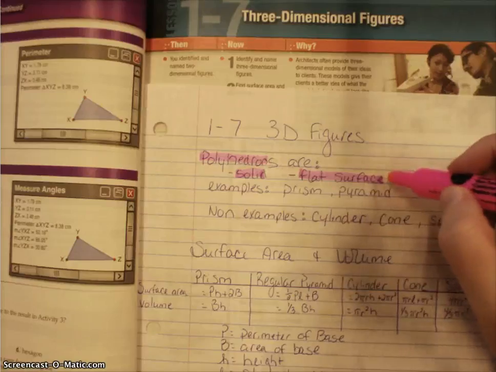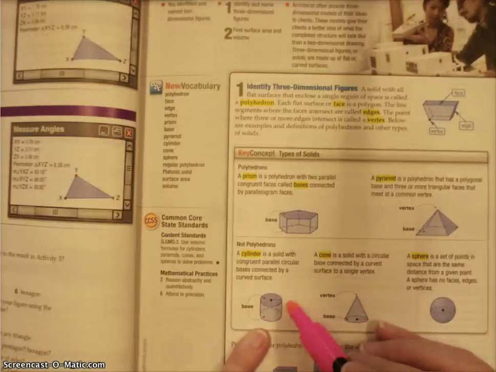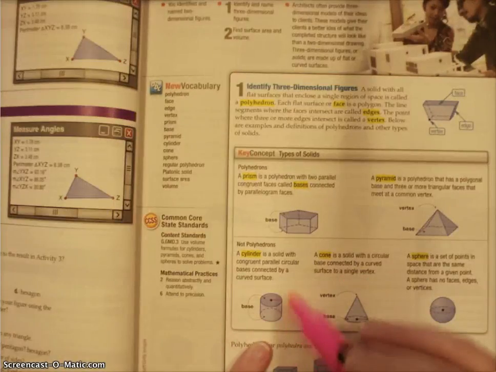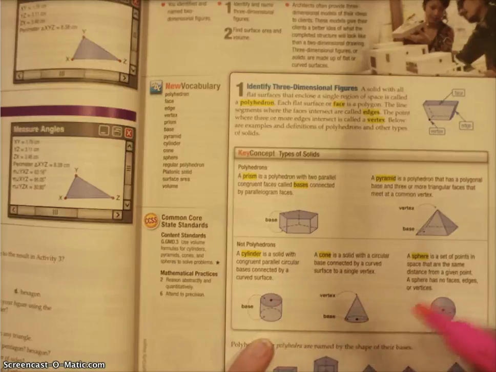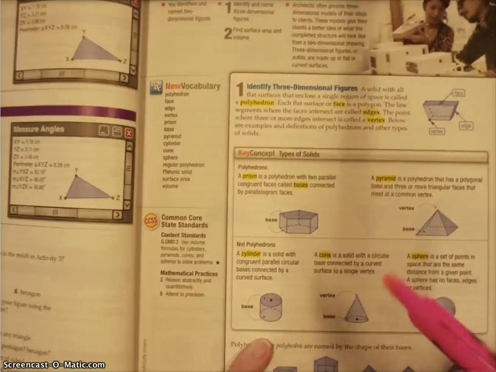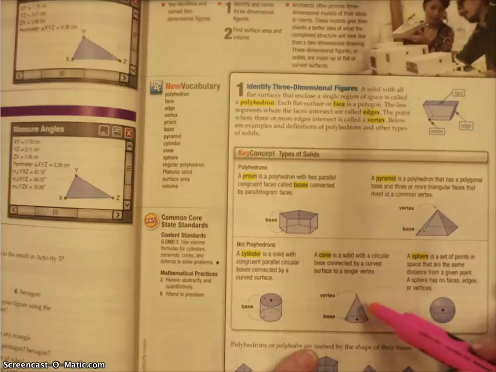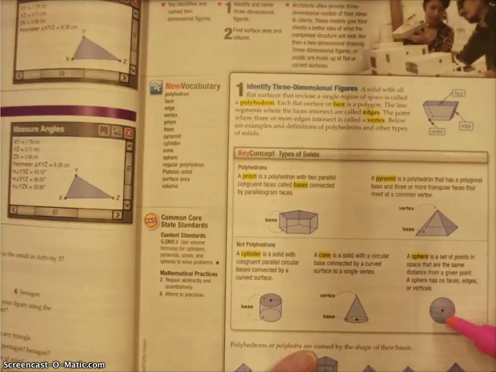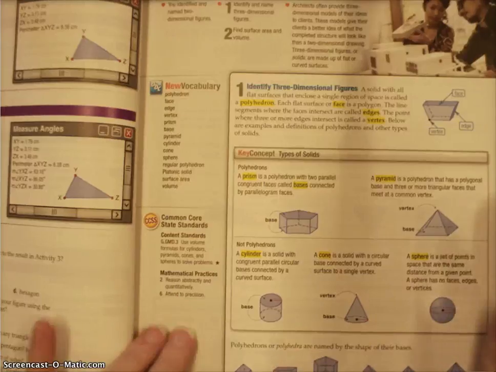Because they are not entirely flat. When you look at a cylinder, the whole side of it is not flat. The top and the bottom are, but the entire thing is not flat. So it's not a polyhedron. A cone, bottom's flat, that's it. A sphere, none of it's flat. Okay?